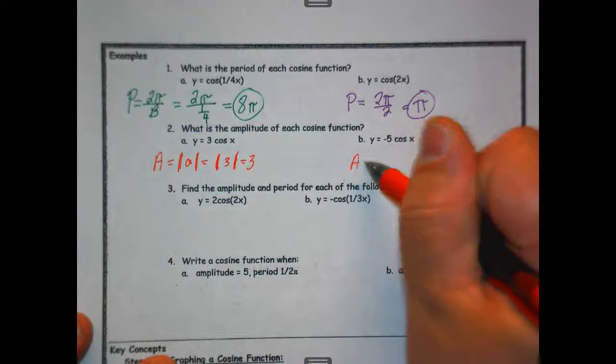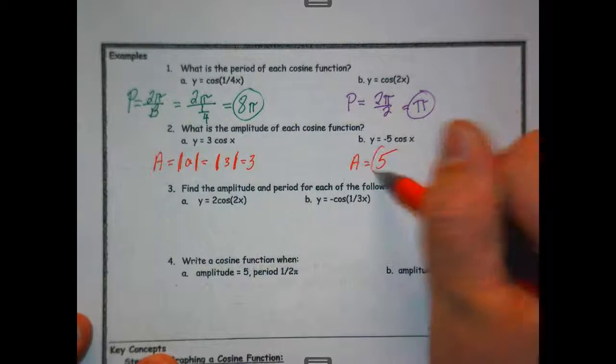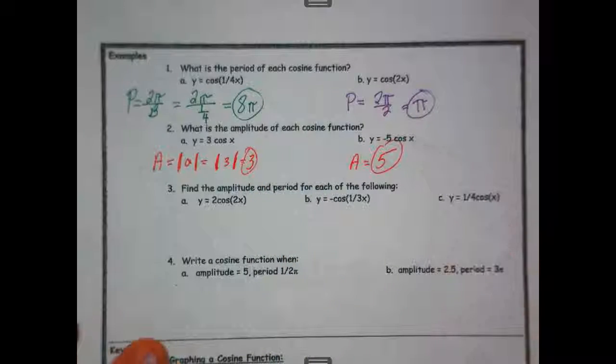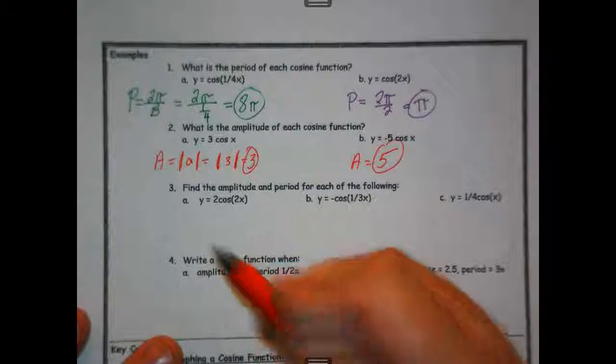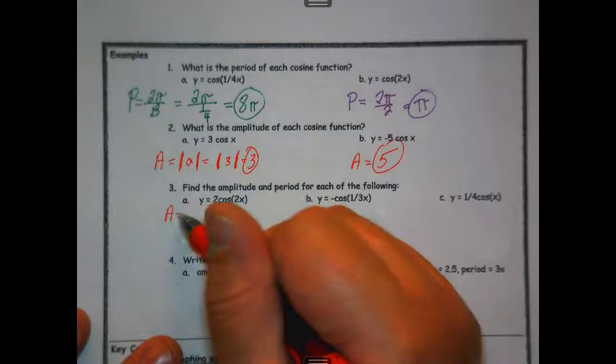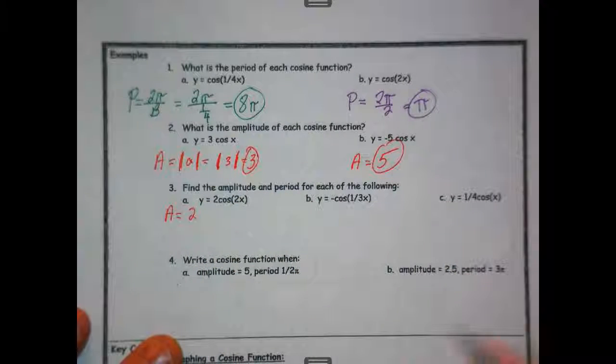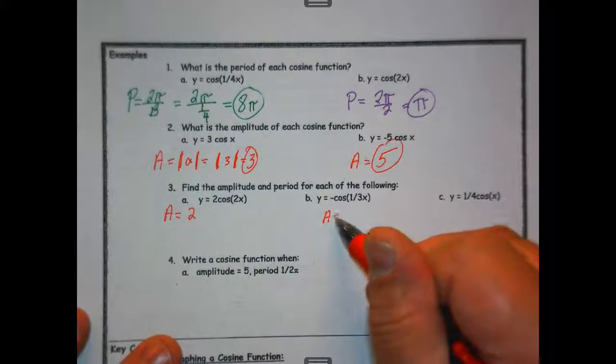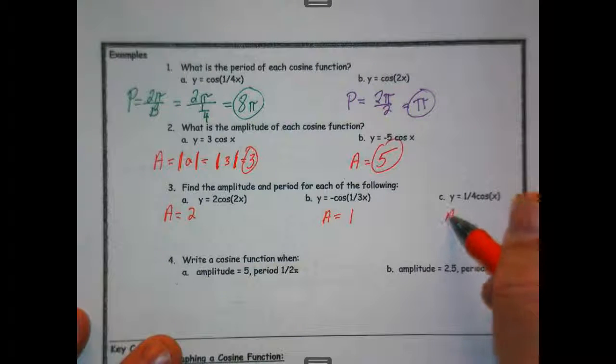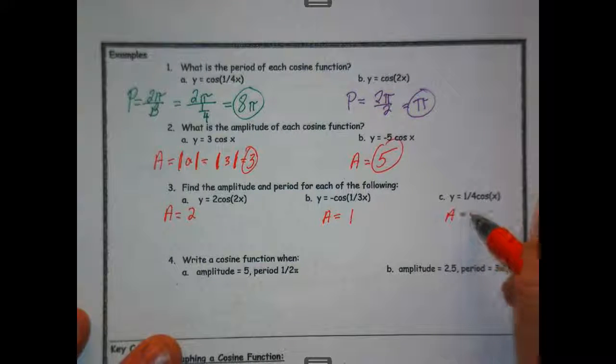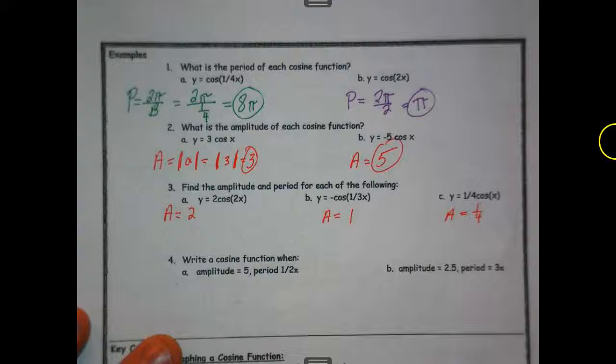And what's my amplitude here? 3. Find the amplitude and period. Amplitudes are easy. Okay, the periods.